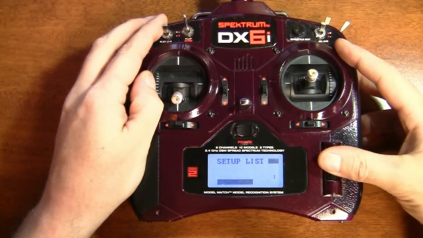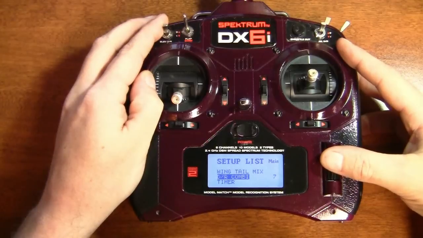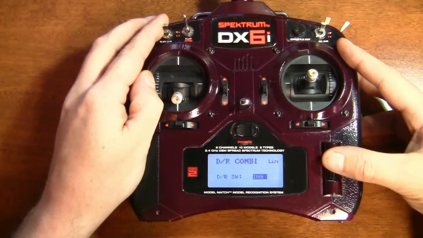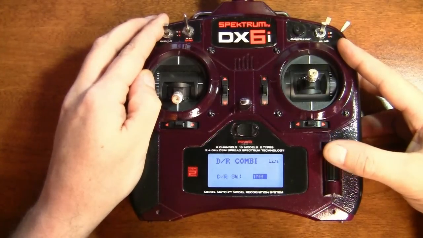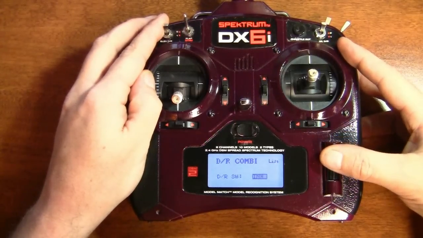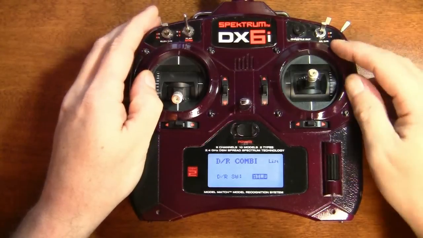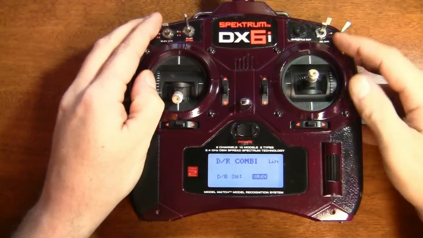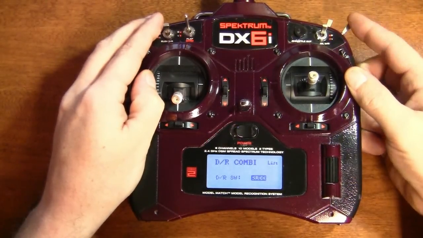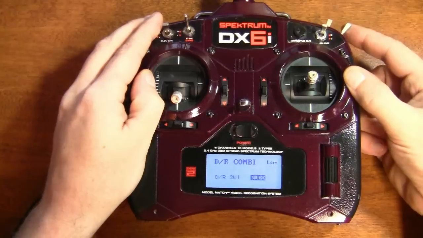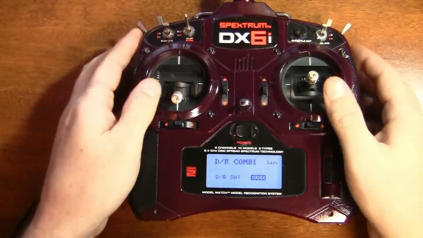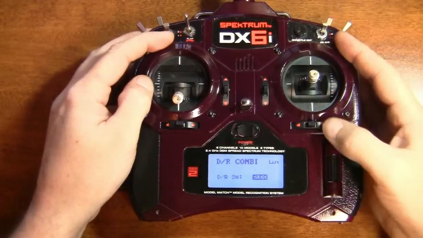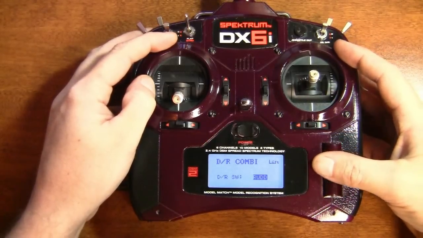Go into your setup list down here and then go into your dual rate combo or combination. When you go in there, you're going to have INH, which is inhibit, which means it's not doing anything. But if you select that, you can select the aileron switch, the elevator switch, or the rudder switch. I like the rudder because my finger's already up here anyway, and it's in easy reach. I don't have to fly and then put my finger in some funky position to move a switch.